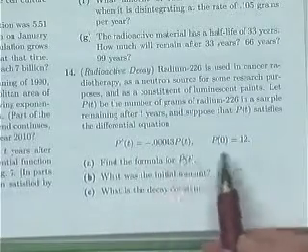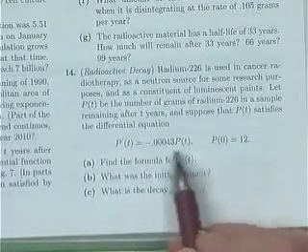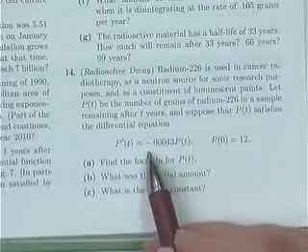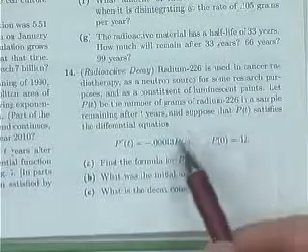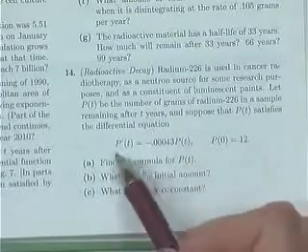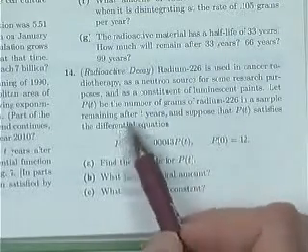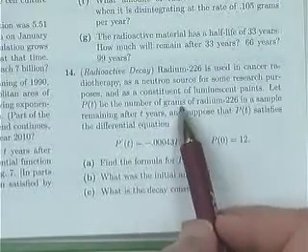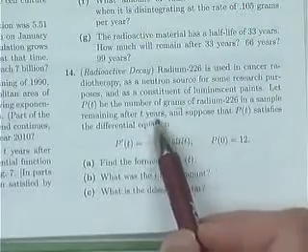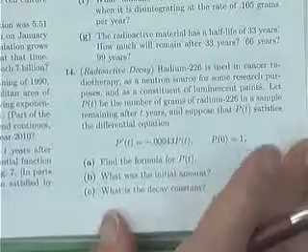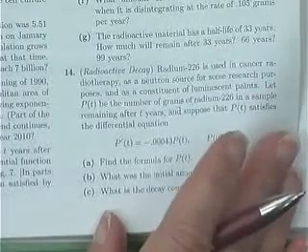What's your formula for P of t here? 12 e to the negative 0.0432 t. And what would be the units for the derivative here? Grams per year. So that would tell you how it's changing, grams per year. All right, that was pretty easy stuff, wasn't it?